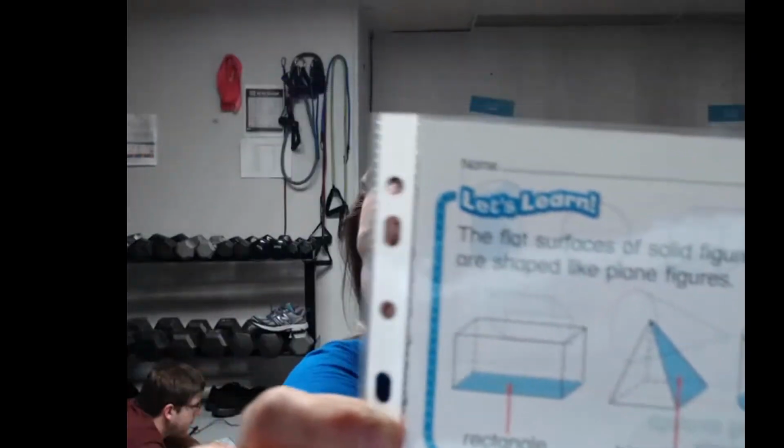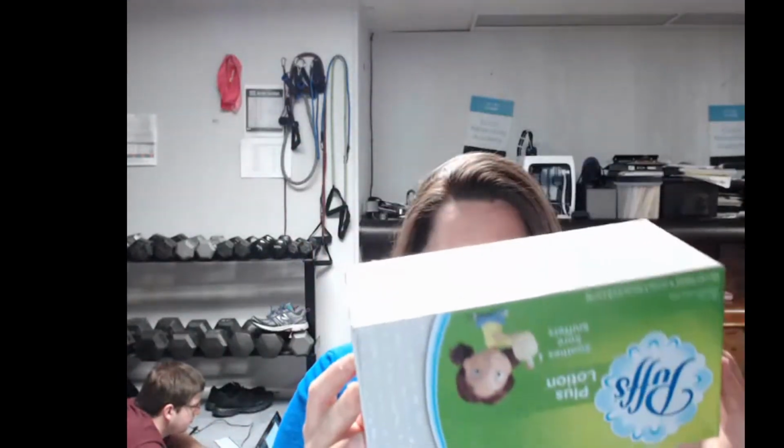This is a quick combination of the last couple days of lessons. So let's take a quick look at the helper box up at the top of page 311. So this is what you're looking at. And the first one shows a rectangular prism, which looks like the Kleenex box.